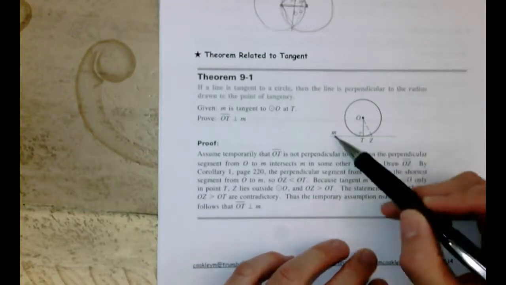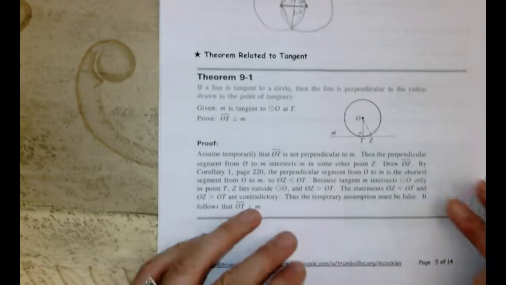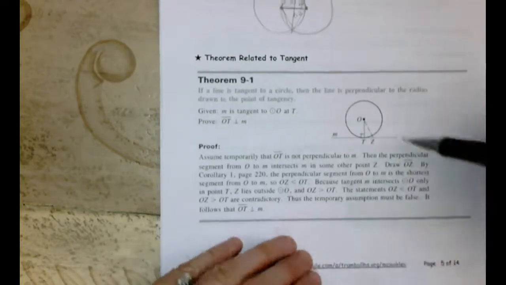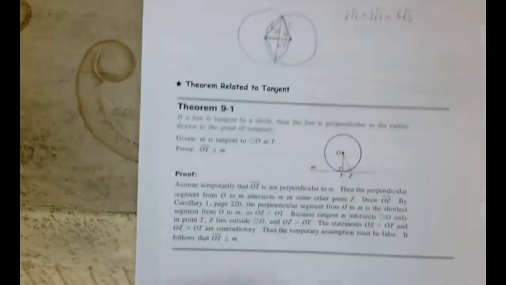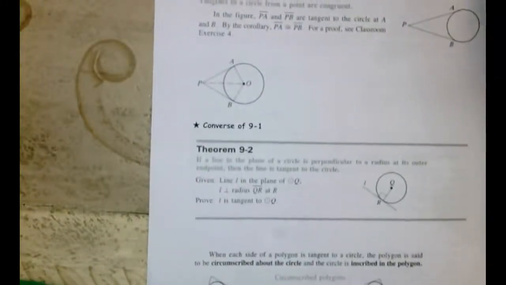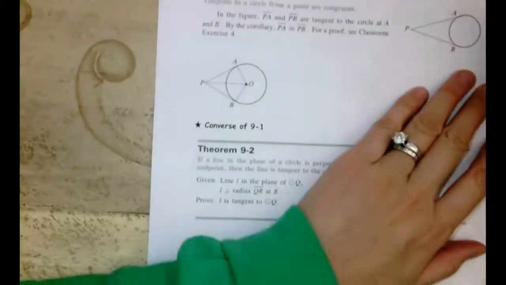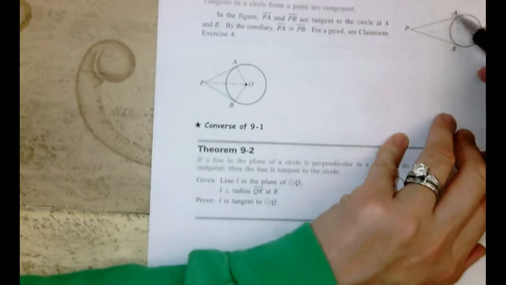Just know that when it's a tangent, then you know that this is 90 degrees, which is very handy, because if the problem says the line is a tangent, you know that this is 90 degrees, which you can use for many different things. Okay, and here's a corollary. Tangents to a circle from a point are congruent. So PA equals PD.